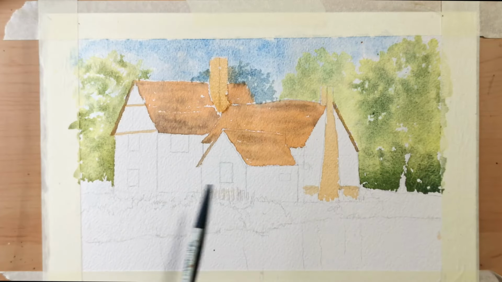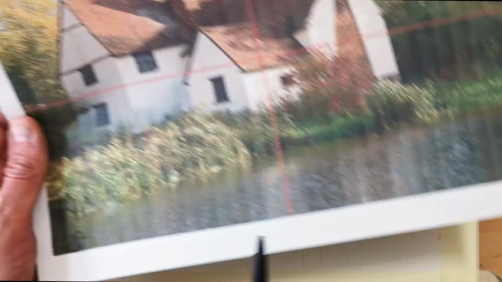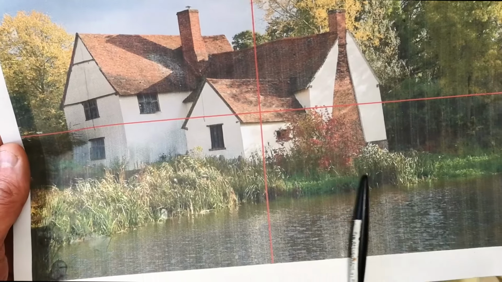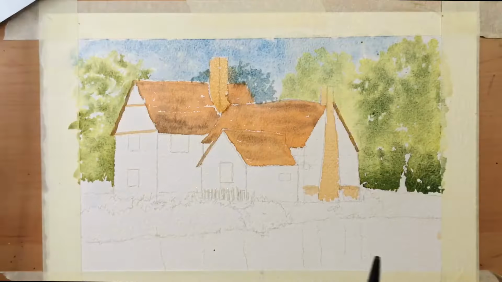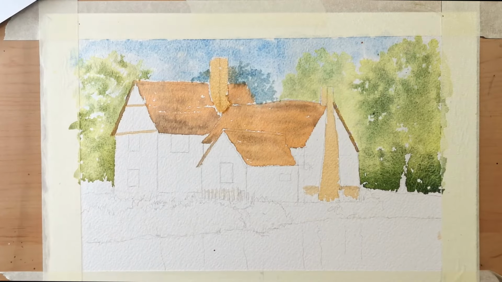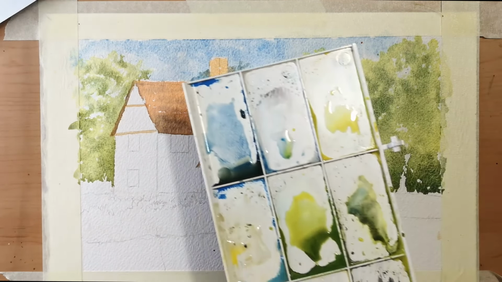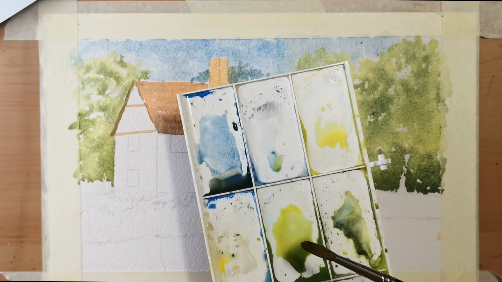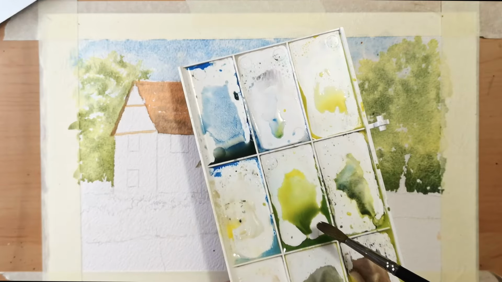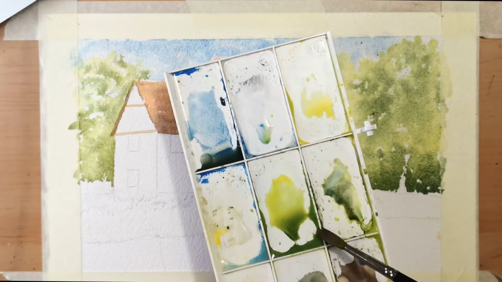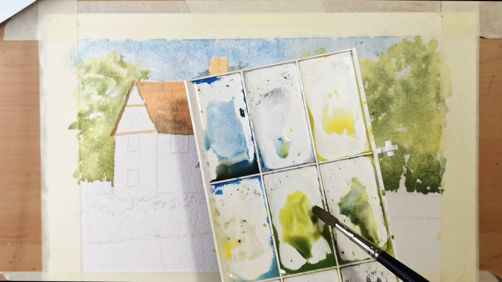So what we can do is paint in this foreground, all of the reeds and the grass. With these colours I'm using exactly the same colours I've used with everything else. There's a very minimal colour palette to try and keep some colour harmony. So for this area, this again is just the Azo yellow light and a touch of the jade green. So it is quite a light green.